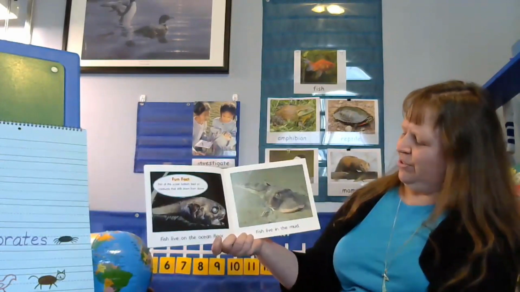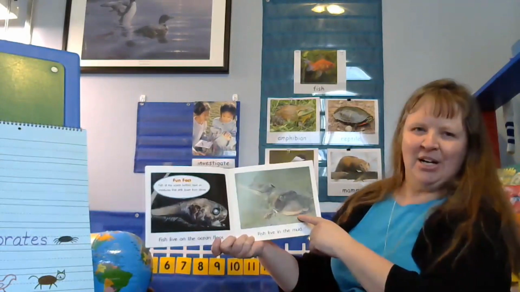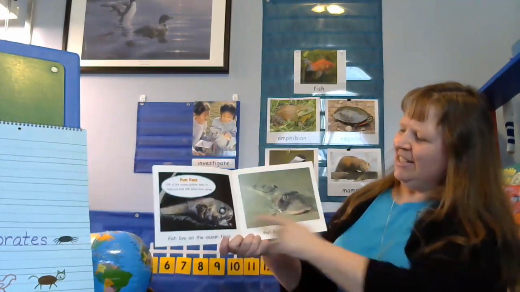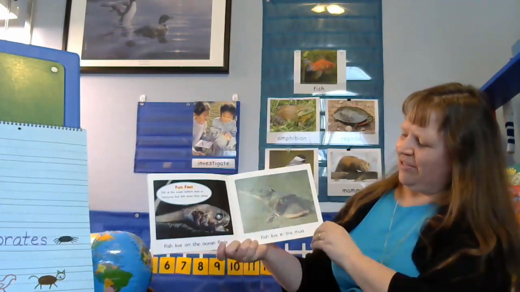Fish live on the ocean floor. Fish live in the mud. So this fish is living in the mud at the bottom of the water. It says fish in the ocean, on the ocean bottom, feed on creatures that drift down from above.